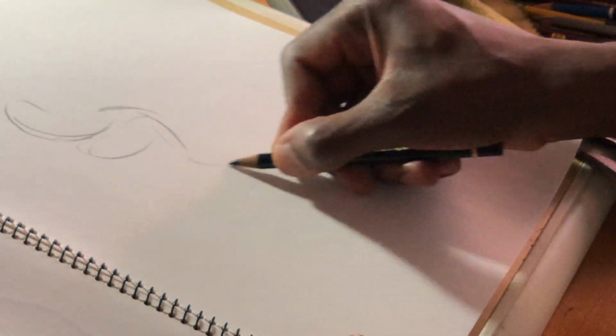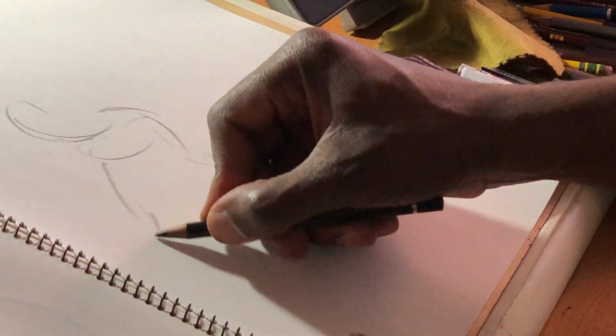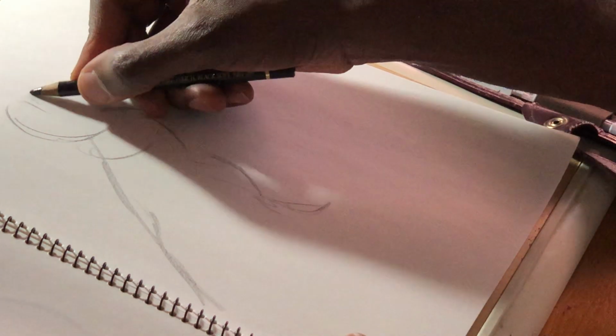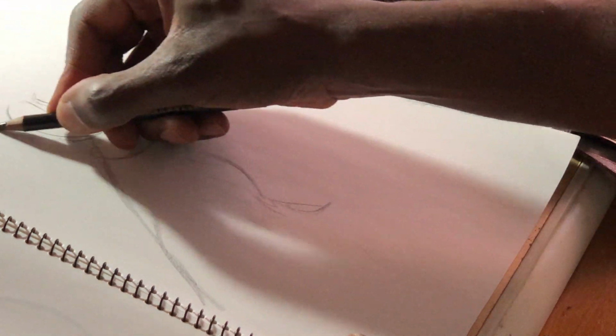If you don't capture the gesture, we really don't have anything. The gesture is what the figure is communicating, whether through action or emotion, or the combination of the two. For example, here, if I have someone like this, we can tell the basic essence of this gesture.